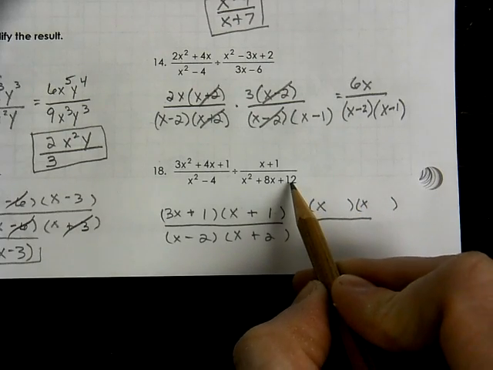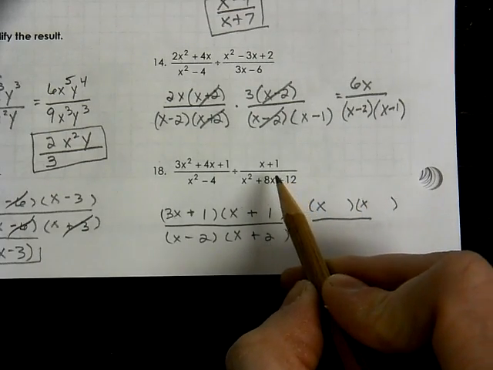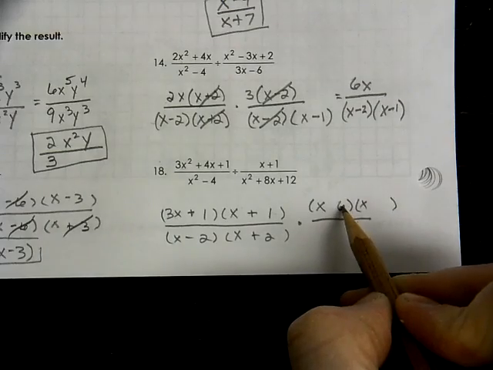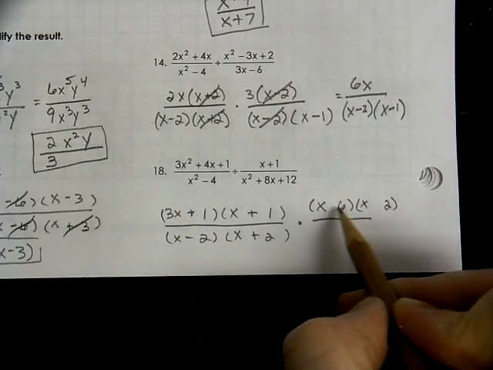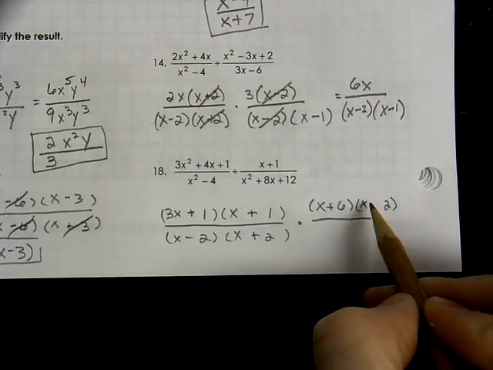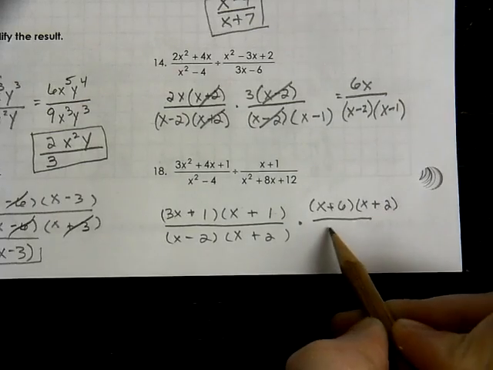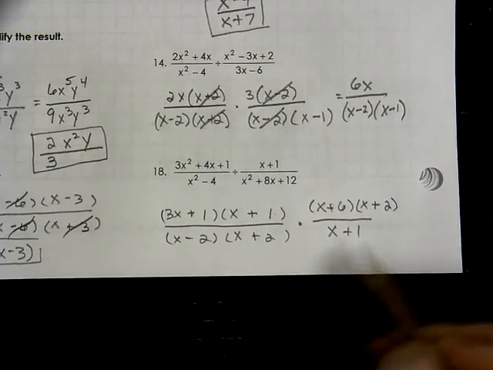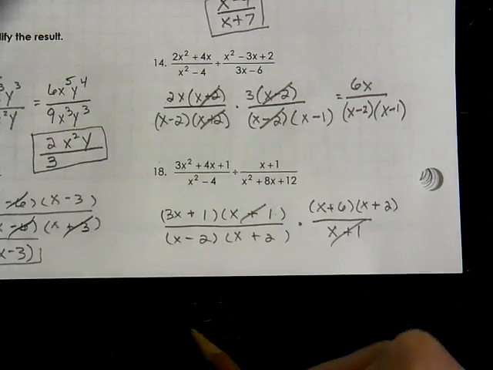What multiplies to be 12 and adds to be 8? 6 and 2. Cross out what you can.